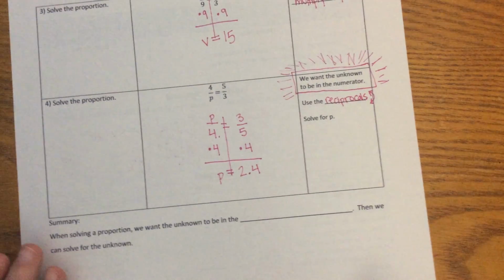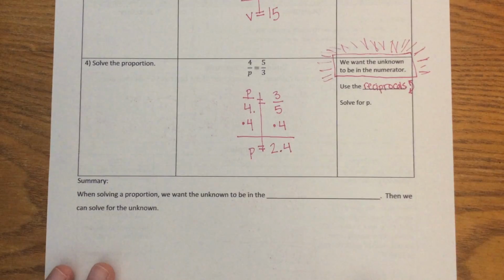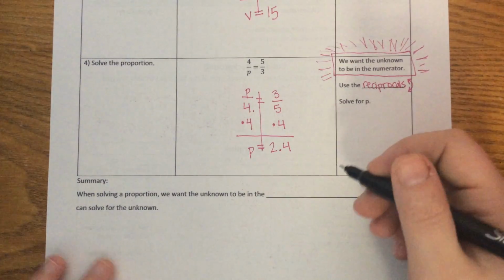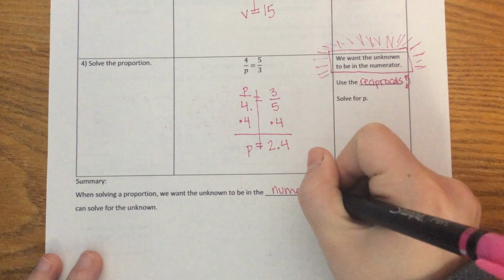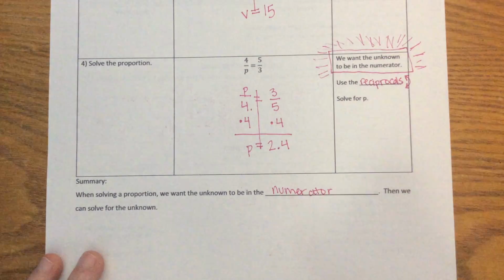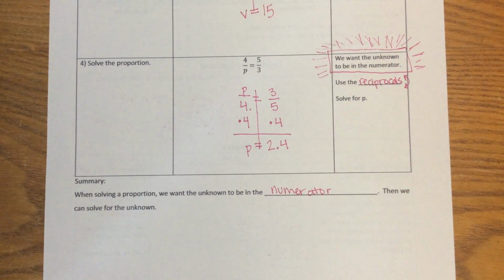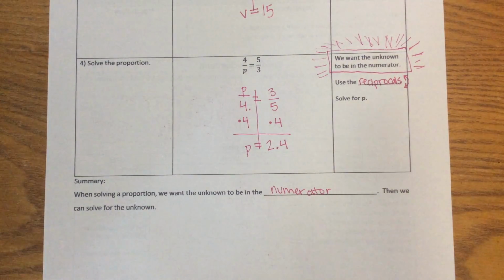And that's okay that it's a decimal. Okay, so when solving a proportion, we want the unknown to be in the numerator. Then we can solve for the unknown. And that is it. All right.